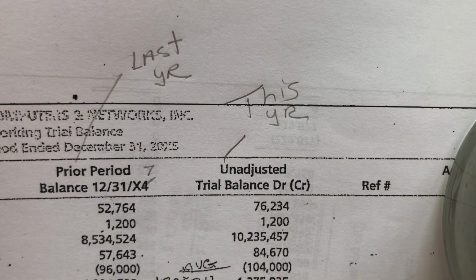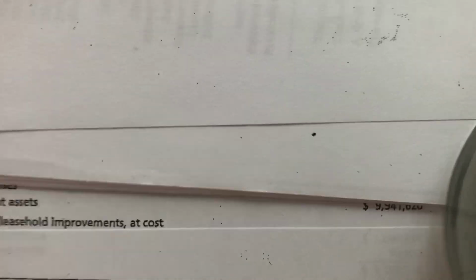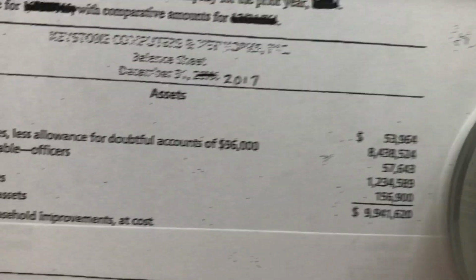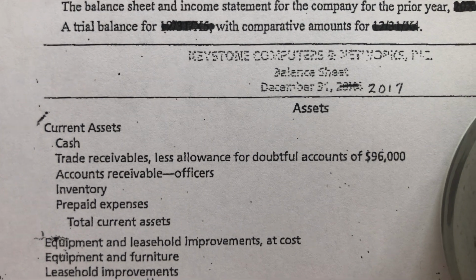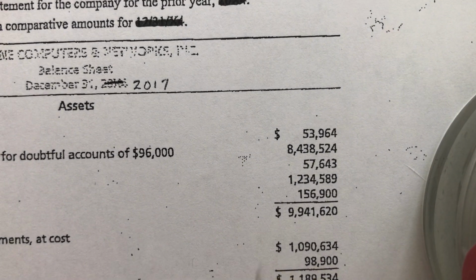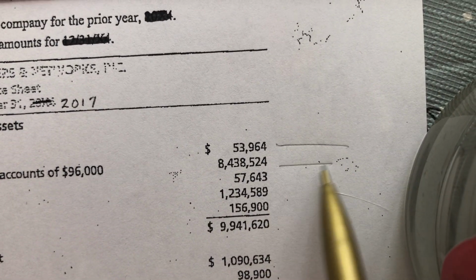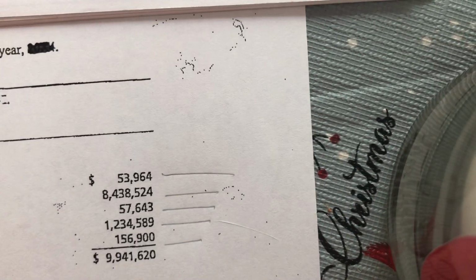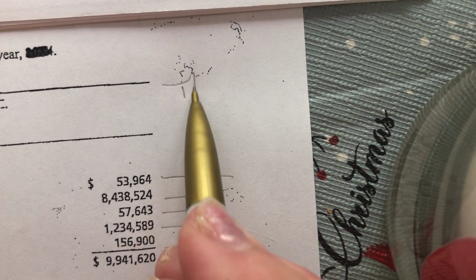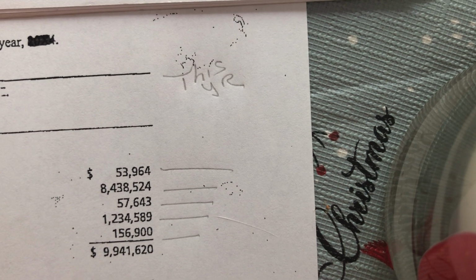Now, here's the way I would approach this. Let's look at your balance sheet first. Here it is. If I were you, I would take last year's, and I would write the numbers for this year out to the side of last year's. That's what I would do.